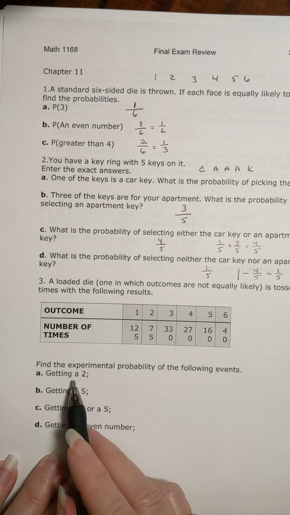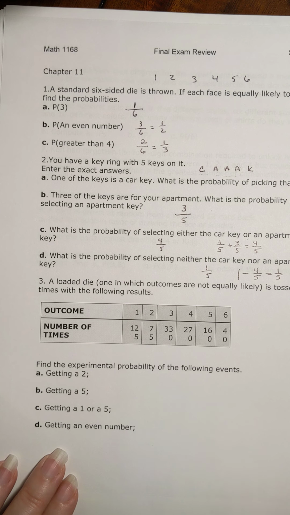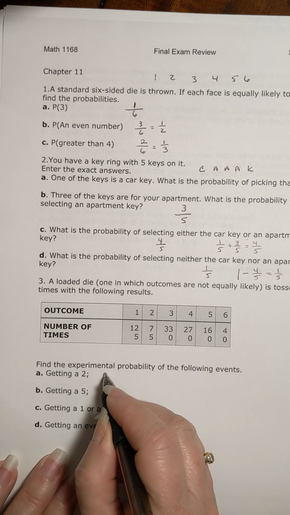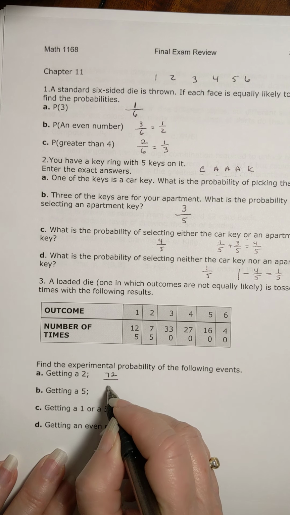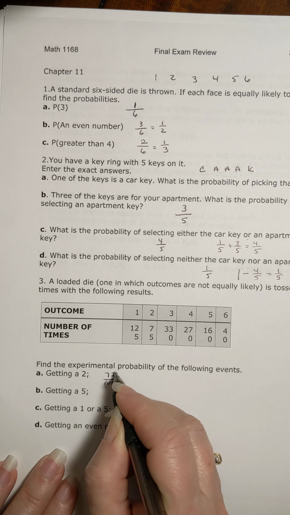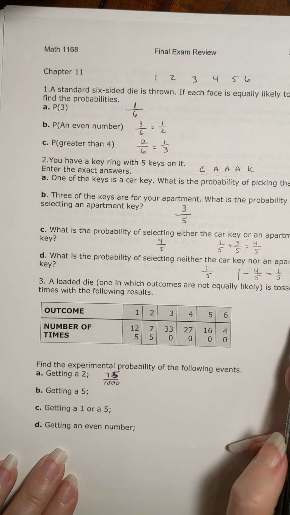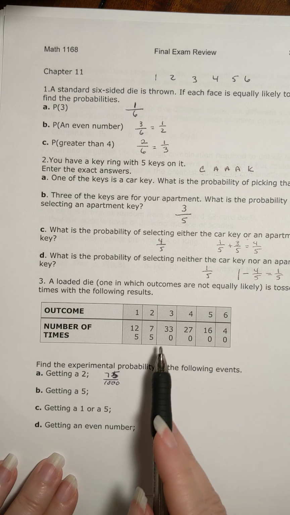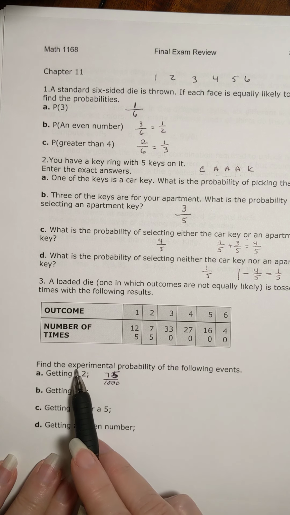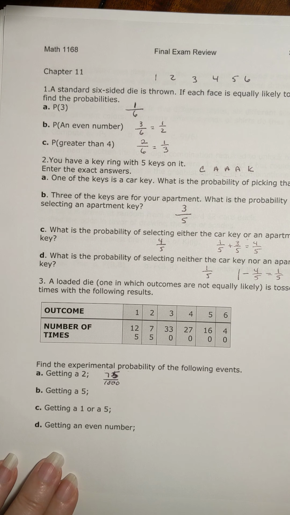So what's the probability of getting a 2? All right, so that would be 75 over 1,000, because we tossed it 1,000 times and 75 of them, and here we're looking at the experimental probability. All right, so that would be 75 out of 1,000.